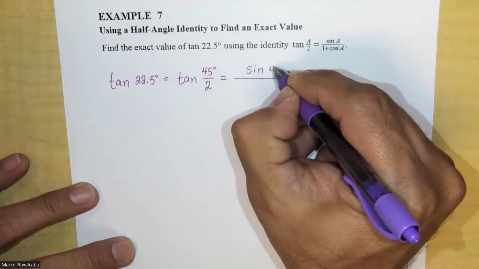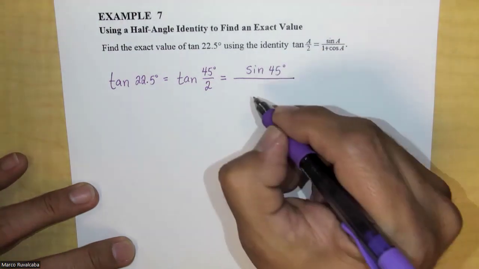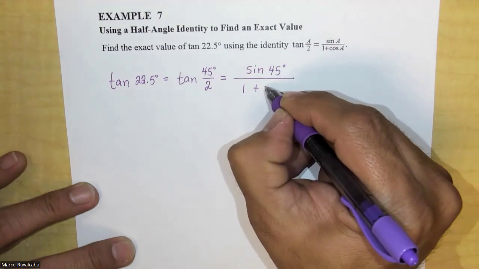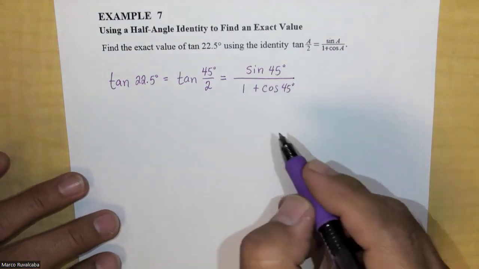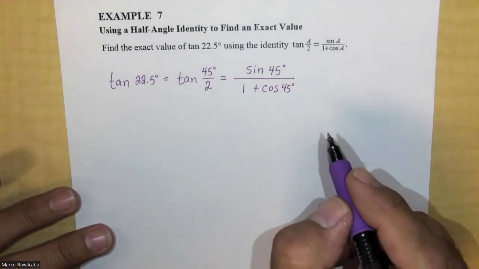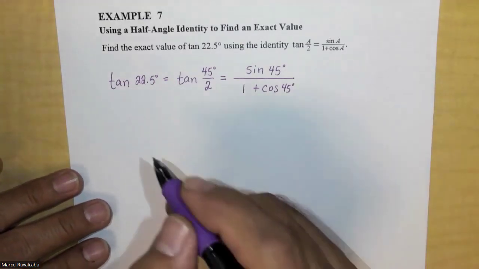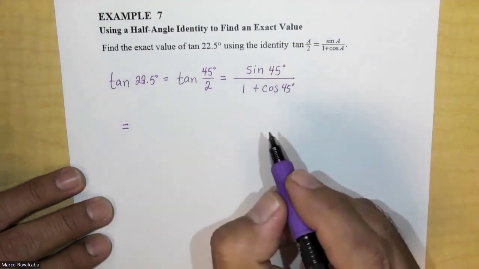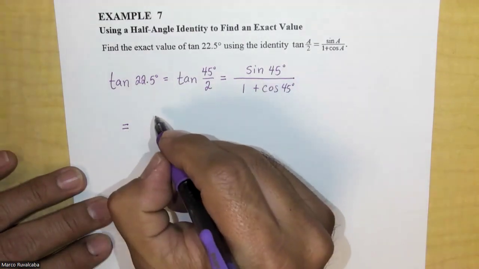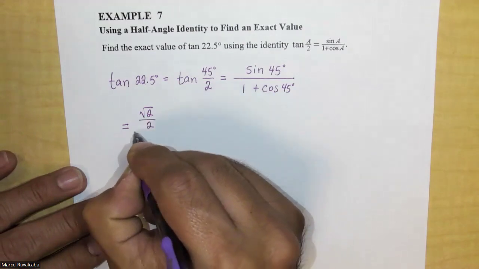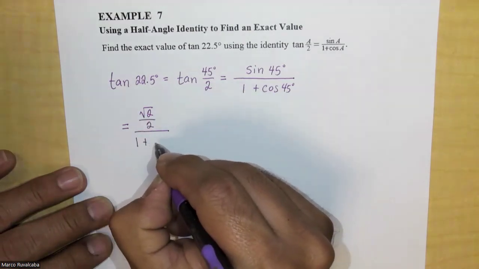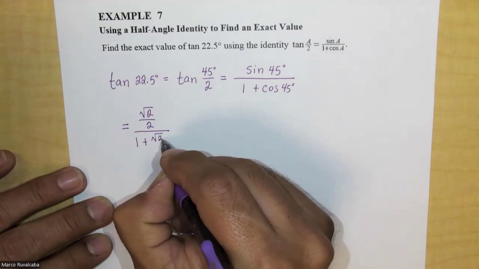So the sine of 45 degrees over 1 plus cosine of 45 degrees. Now, you still got to do a bunch of simplifying, but that's just arithmetic. So the sine of 45 degrees is the square root of 2 over 2. And so is the cosine of 45 degrees.